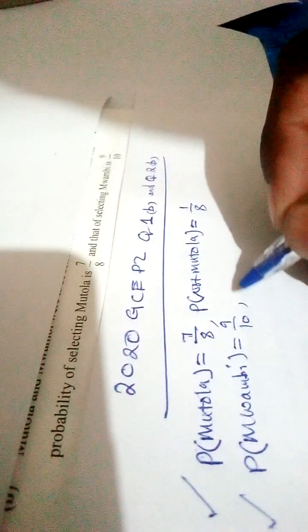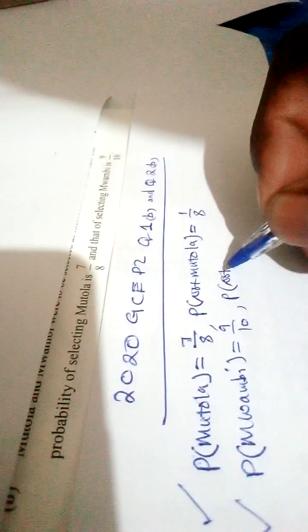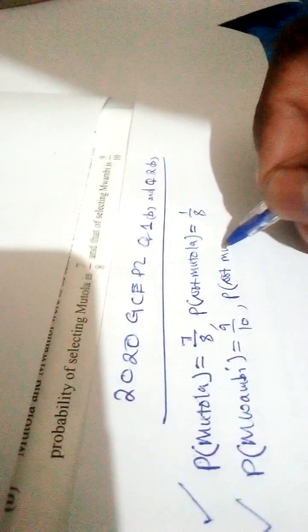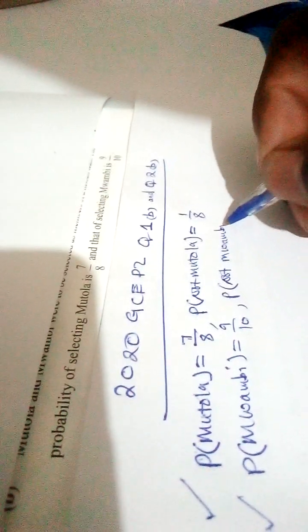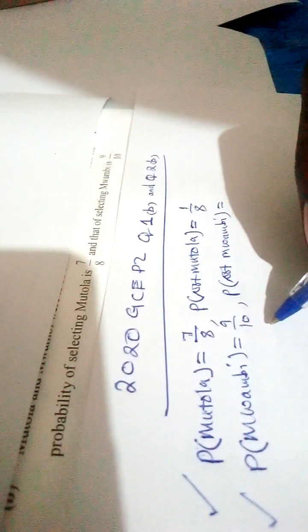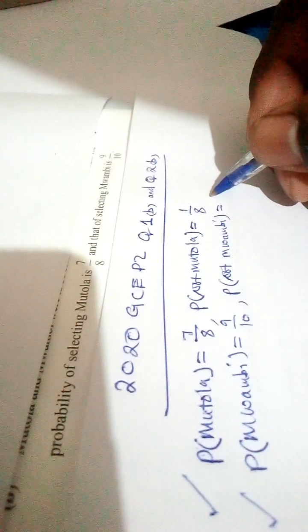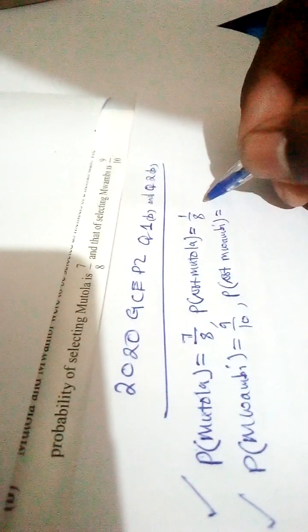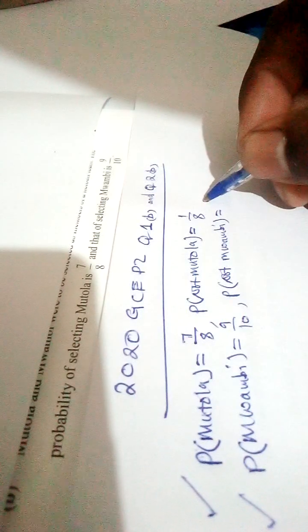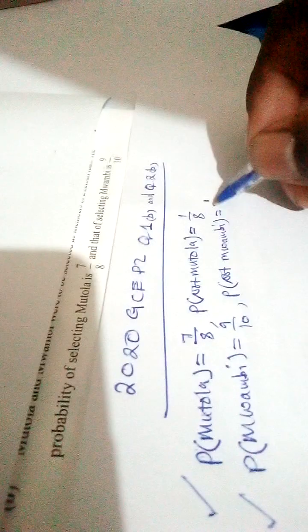So let's also get the probability of not Mwambi. We'll do the same thing. Not Mwambi will be 1 minus 9 over 10, which will be 1 over 10.